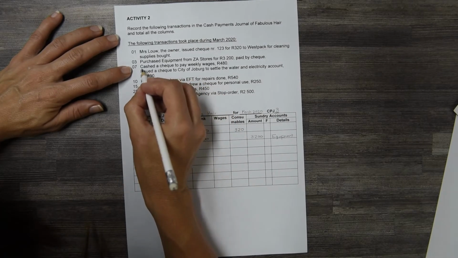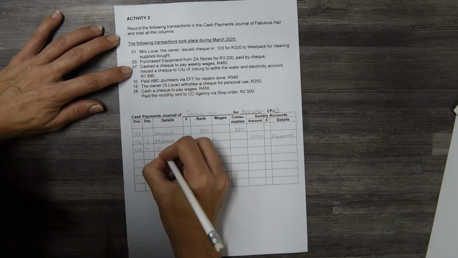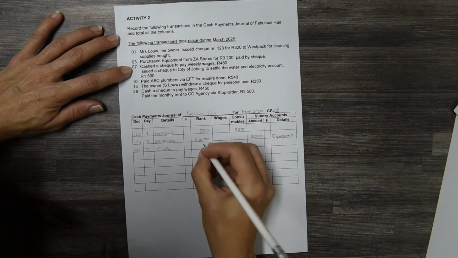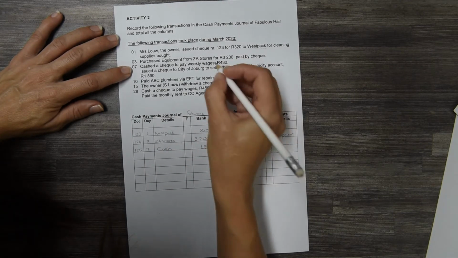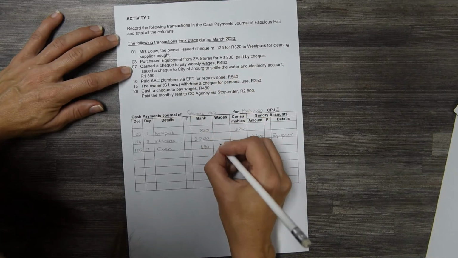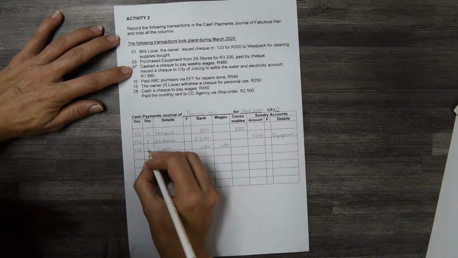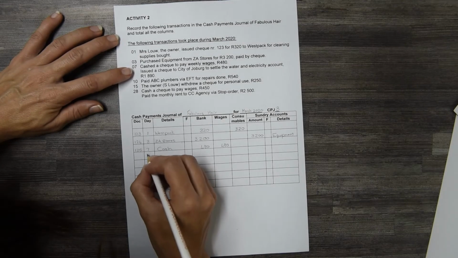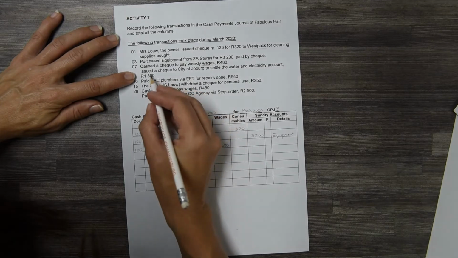But this is now cashed a check. So that means we issued a cash check, and therefore we write the word cash. The amount is 480, and this is for wages. So we record it in the wages column. Because it appears on the same date, I don't rewrite the date, but I just carry on.